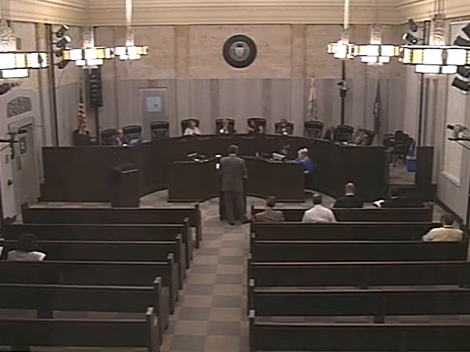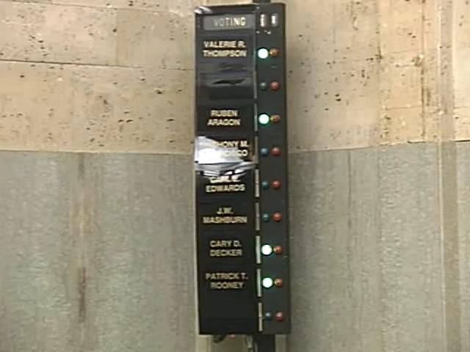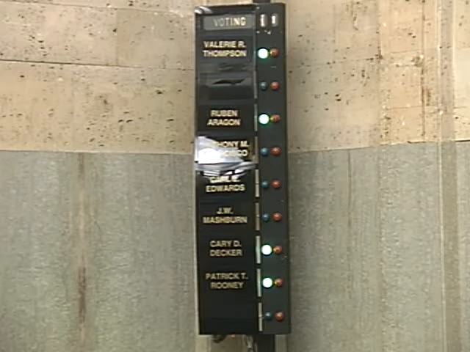If not, I'd like to entertain a motion to approve items A through E on concurrent items. So moved. Is there a second? Second. We'll vote. A through E. A through E. No problem. Are we okay? Okay.